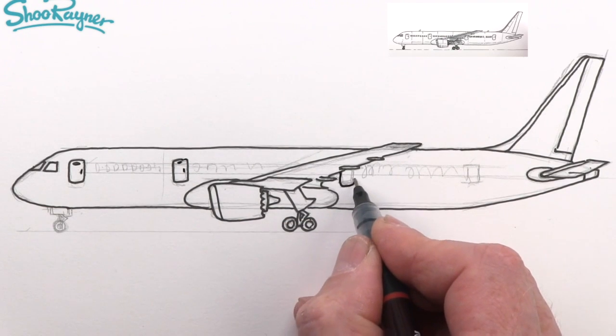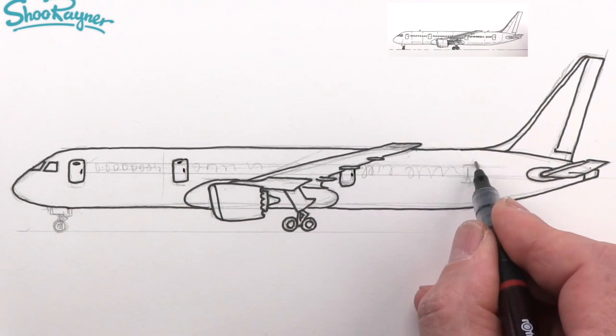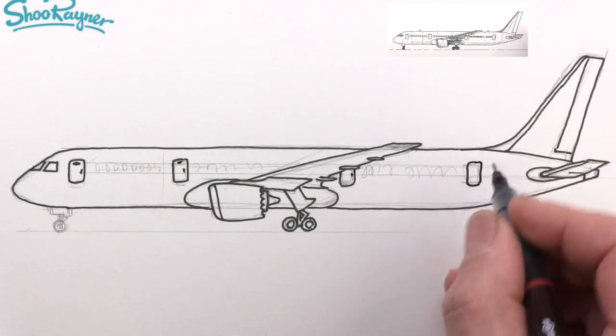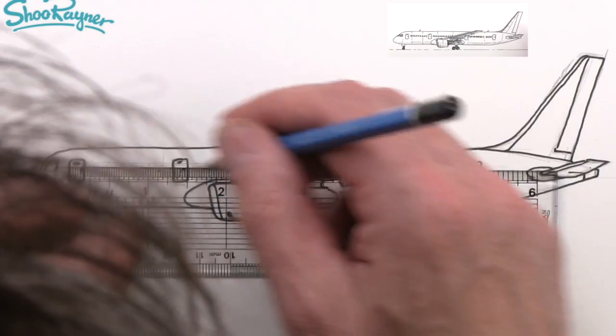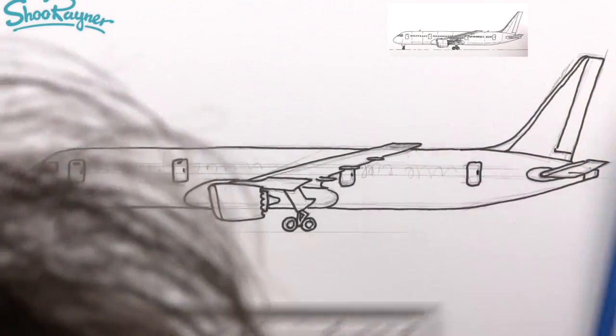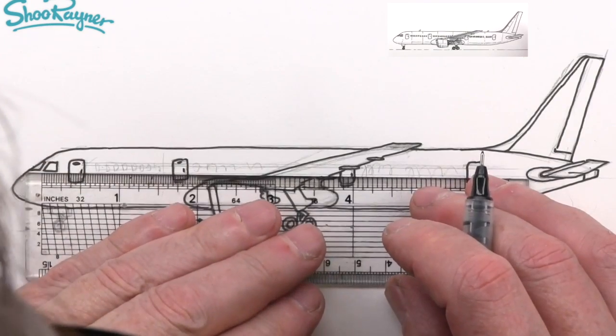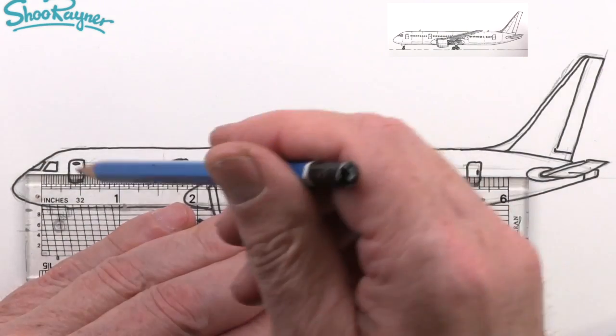And the other door there. And the rear door in there like that. I've made those windows a little generous there, so I'll do something more like that, I think. And maybe even less than that.